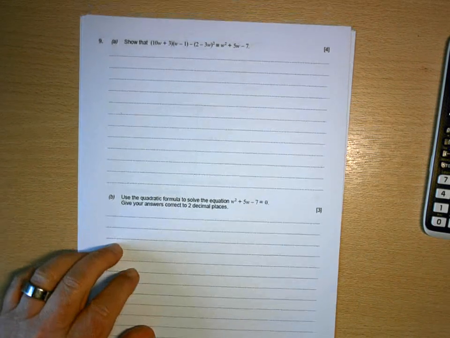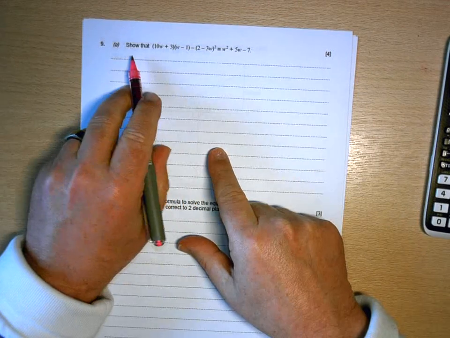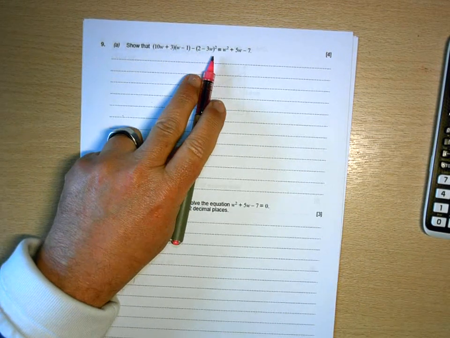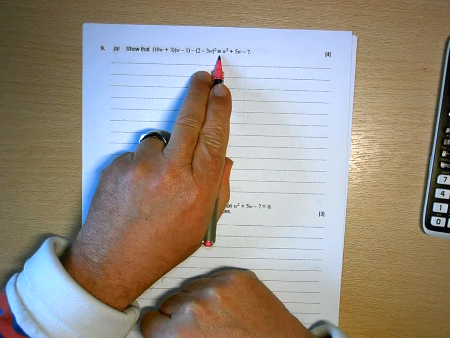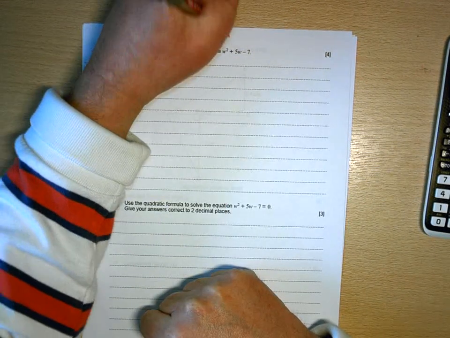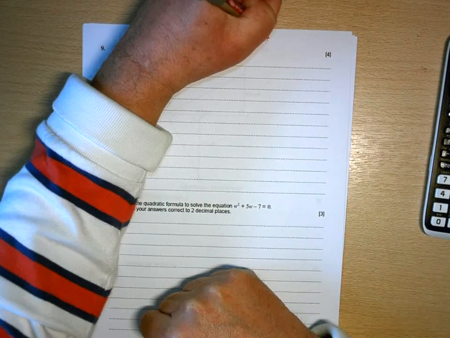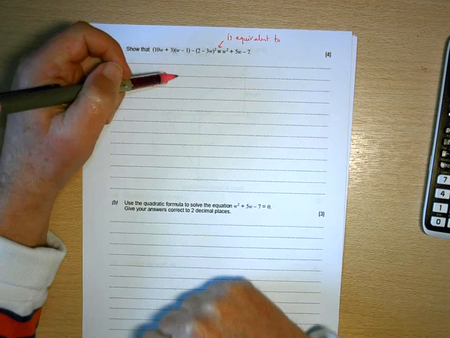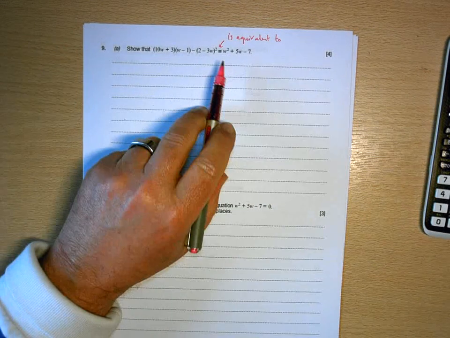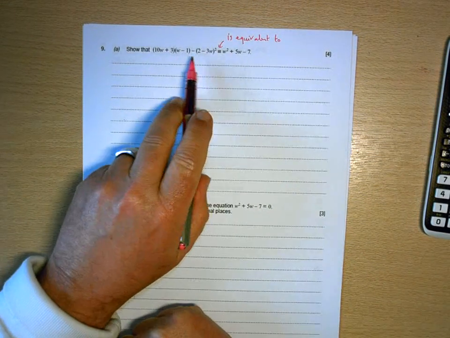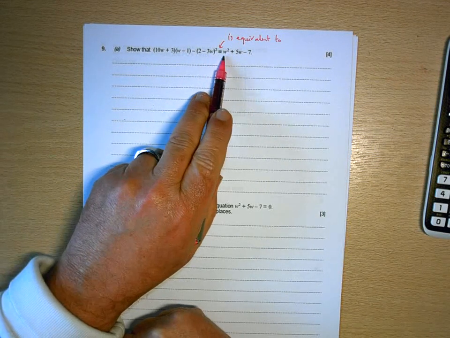Question 9. So we've got some algebra here. Now this one, if you look at what we've got here, show that that left-hand side is, and that's an equal sign with 3 bars in it. That means is equivalent to. So we met the equal sign, we know all about that. We've met inequality signs. With an equivalence, all we have to do is to simplify that left-hand side to show that when we simplify it, we get that.